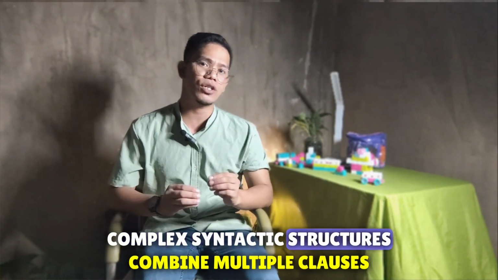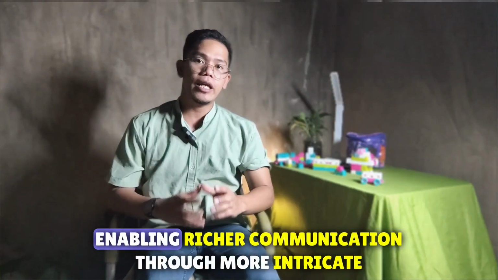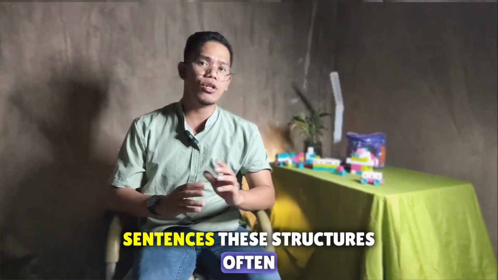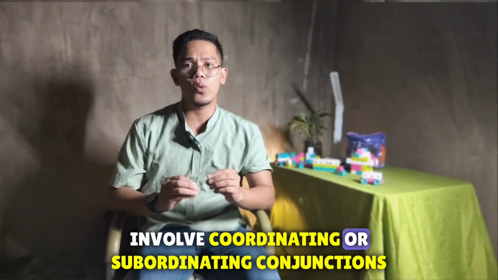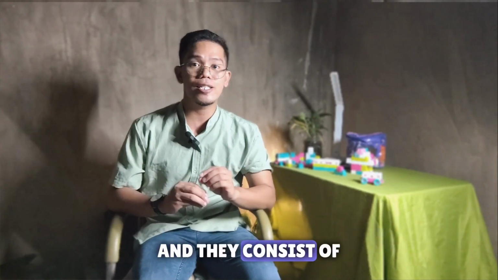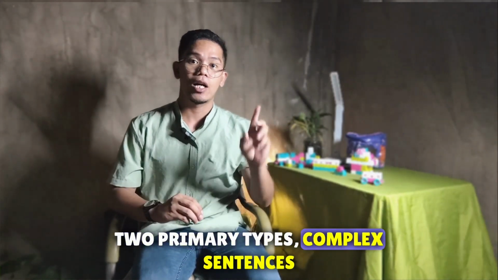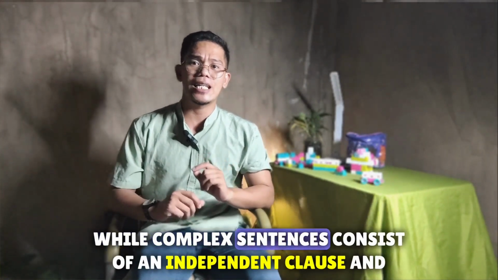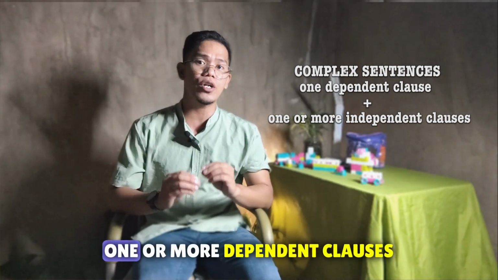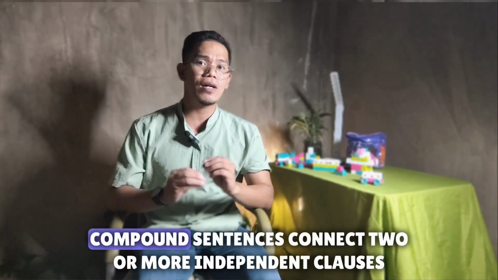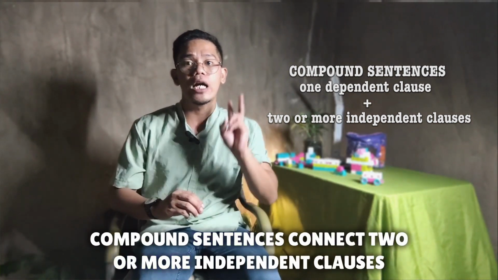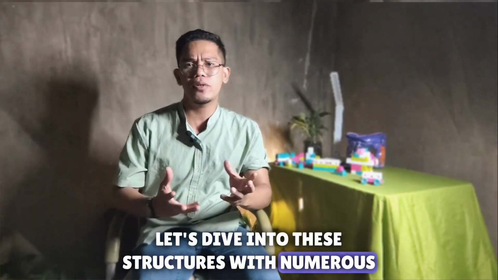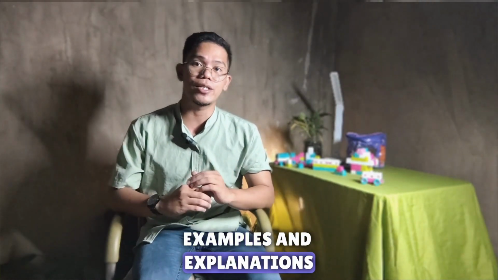Complex syntactic structures combine multiple clauses, enabling richer communication through more intricate sentences. These structures often involve coordinating or subordinating conjunctions, and they consist of two primary types: complex sentences and compound sentences. While complex sentences consist of an independent clause and one or more dependent clauses, compound sentences connect two or more independent clauses. Let's dive into these structures with numerous examples and explanations.